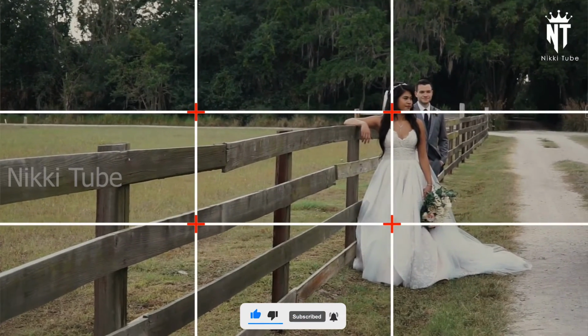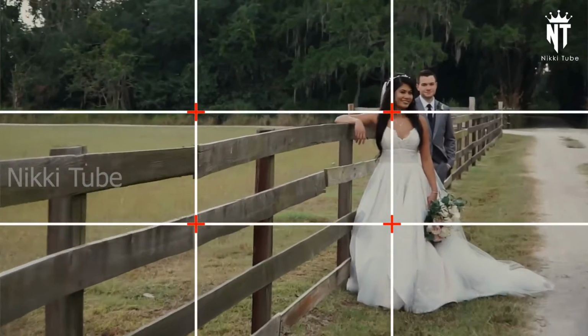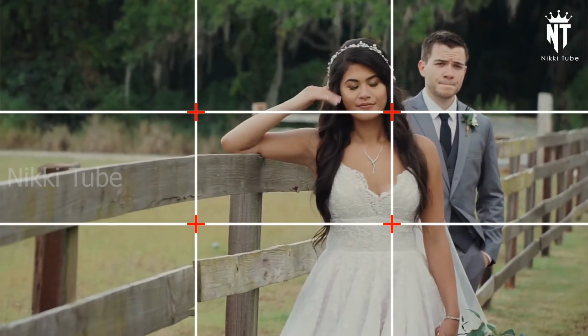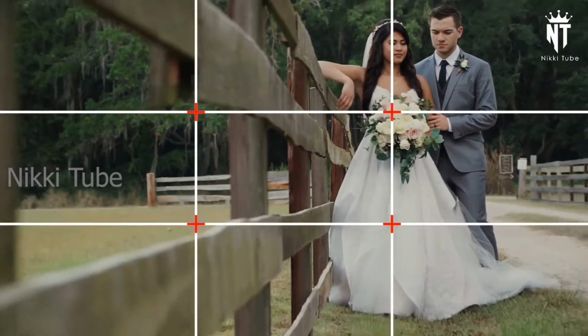Okay, guys, the rule of thirds is used in a lot of big movies. A lot of big movies in Hollywood use this so-called rule of thirds, a guideline of composition.